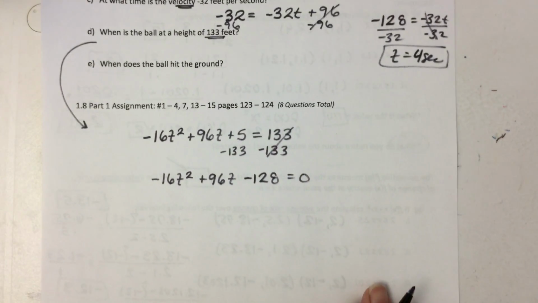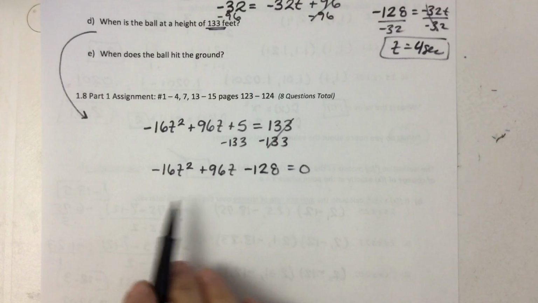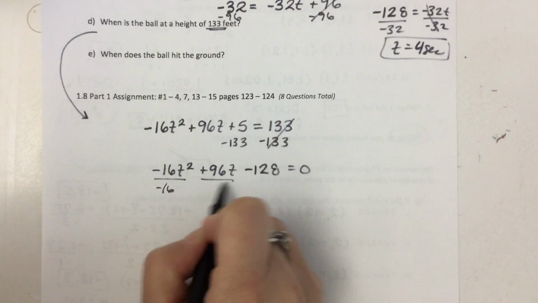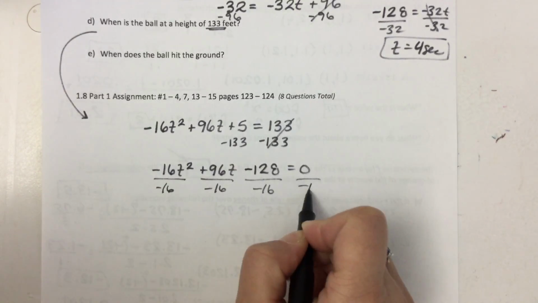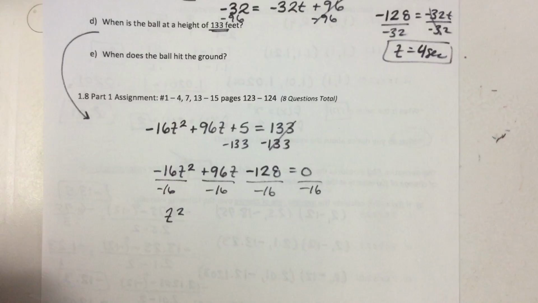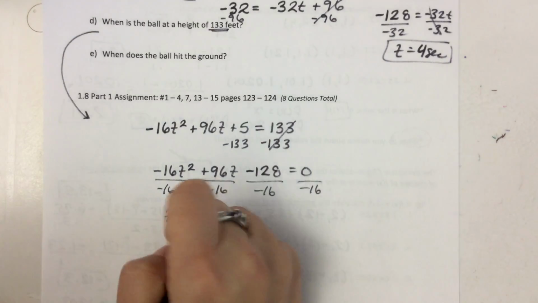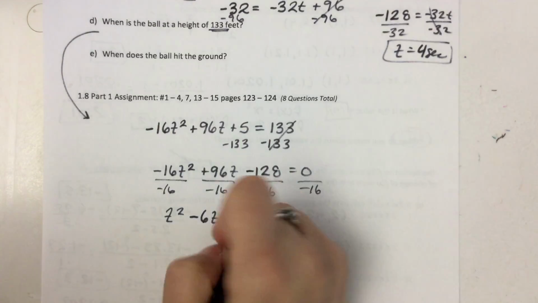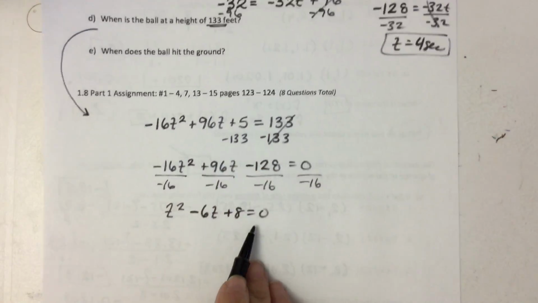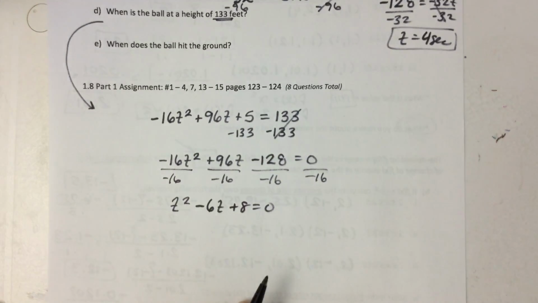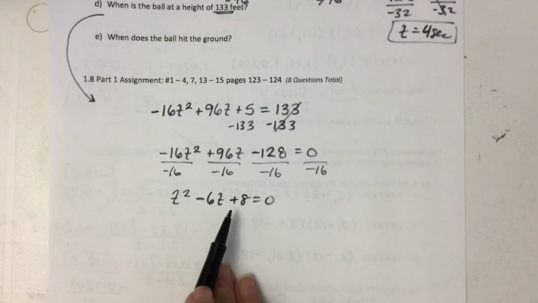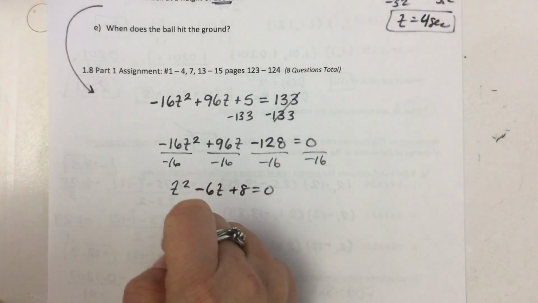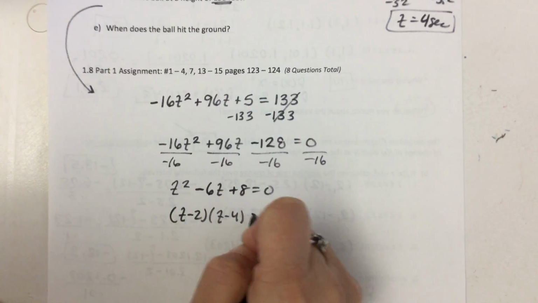Okay, I could do the quadratic. One thing that's always helpful is to go ahead and see if you can simplify this. I believe I can divide all of these values by a negative 16. So that would be t squared. 96 divided by negative 16 is negative 6t. Negative 128 divided by negative 16 is 8. So by doing this, I went ahead and set it equal to 0. I could simplify it. This allows me to go ahead and factor. Two numbers that multiply to 8 and add to negative 6 are negative 2 and negative 4.